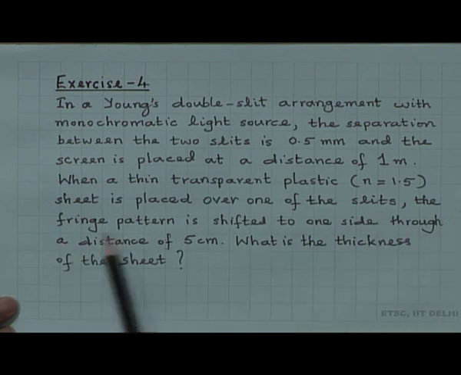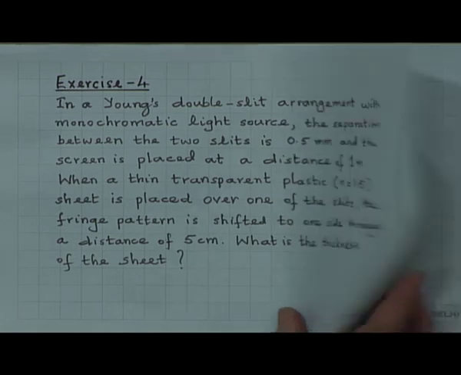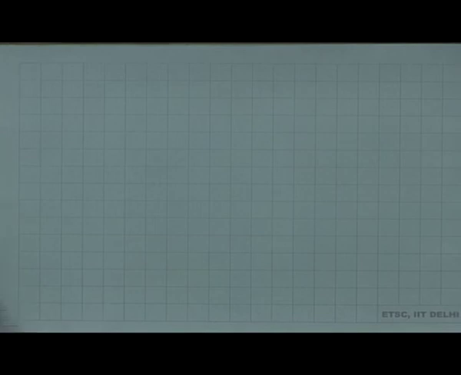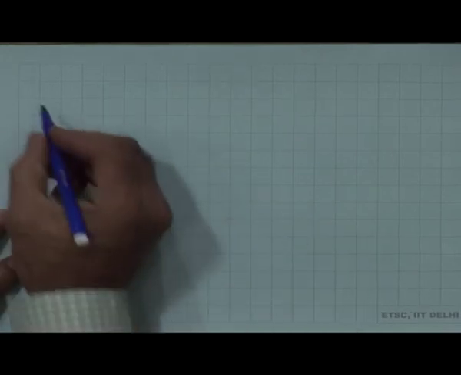the fringe pattern is shifted to one side through a distance of 5 centimeters. So, the fringe shift is 5 centimeters. What is the thickness of the sheet? So, let us work this out.